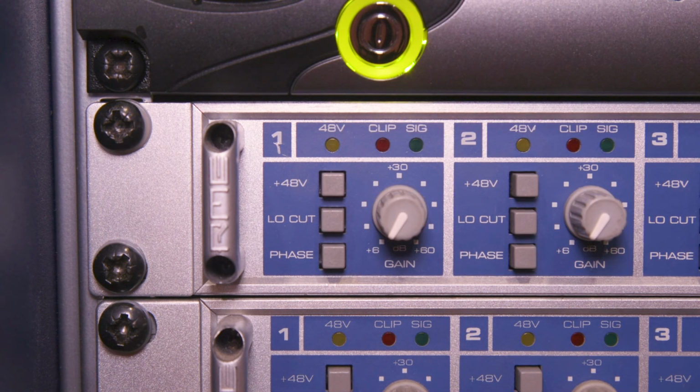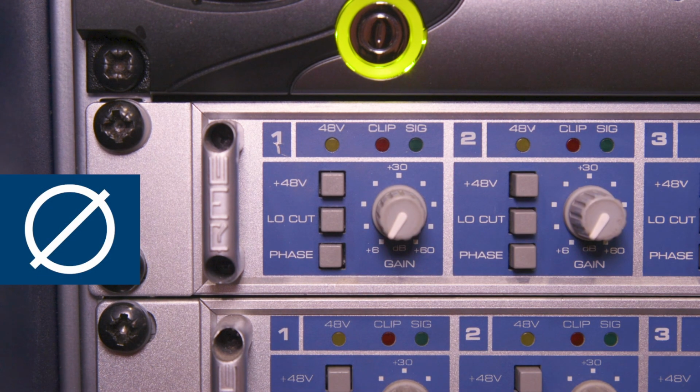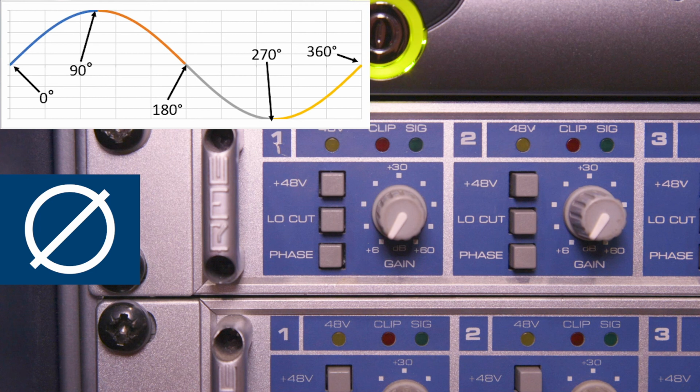The bottom button on the preamp is known as phase. On some preamps you will see it labelled using this symbol. The phase button inverts the phase of the channel. In short, audio waveforms repeat in cycles. Phase describes the position of the wave in that cycle. This button is useful when recording an instrument with more than one microphone.